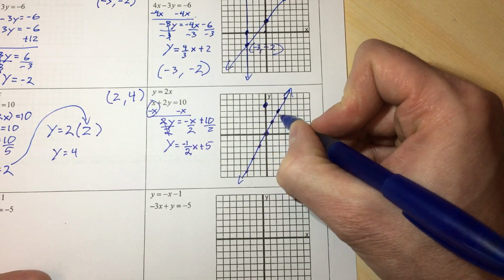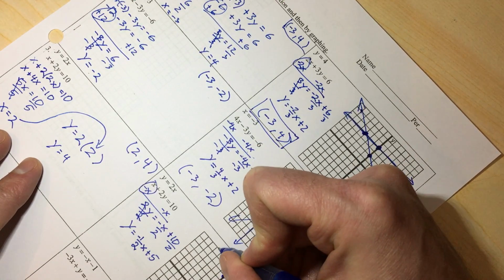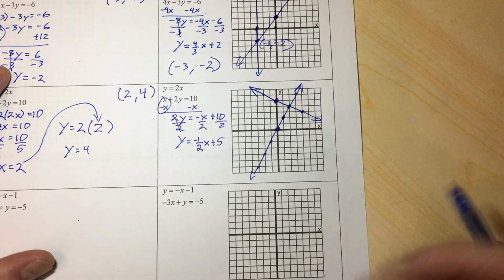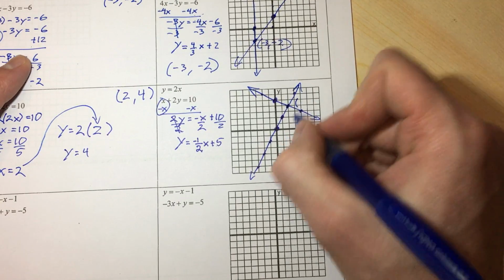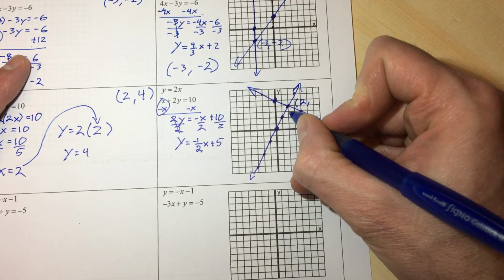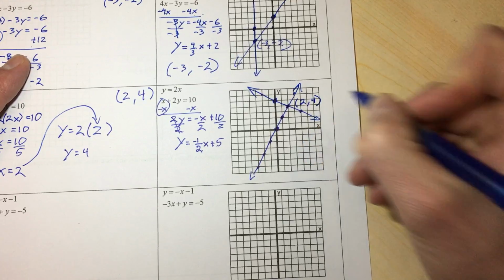And look at that. Our first down 1 and over 2 got to our point where we were crossing. So we're going to draw our line. And we have our solution as 2, and then 1, 2, 3, 4.